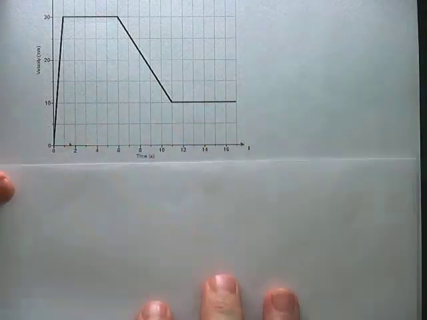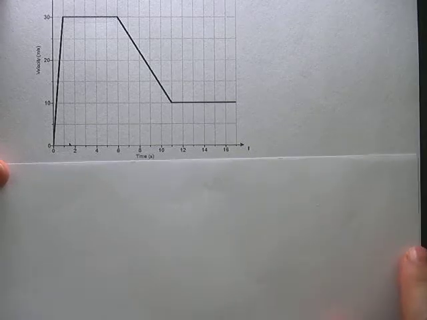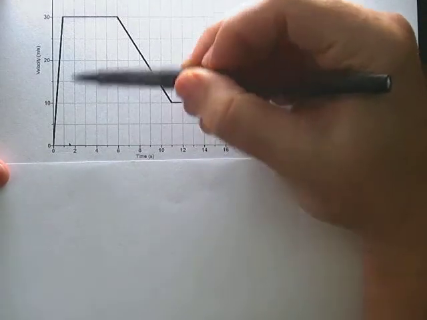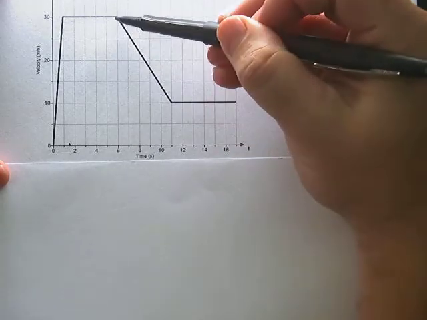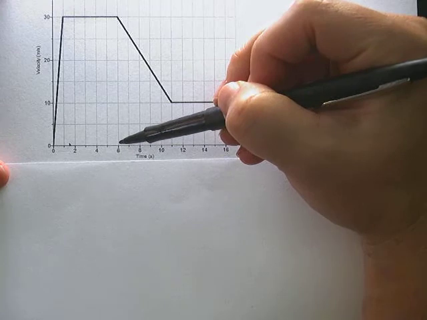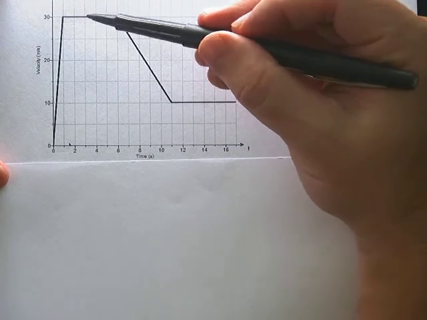Let's move to C. C says use geometry to find the displacement of the object from t equals 2 to t equals 11. So we have two separate intervals that we're going to split this up into. t equals 2 goes from here to here. That is a rectangle, and it ends at 6. So we're going to find the area of a rectangle from 2, which is right here, to 6.